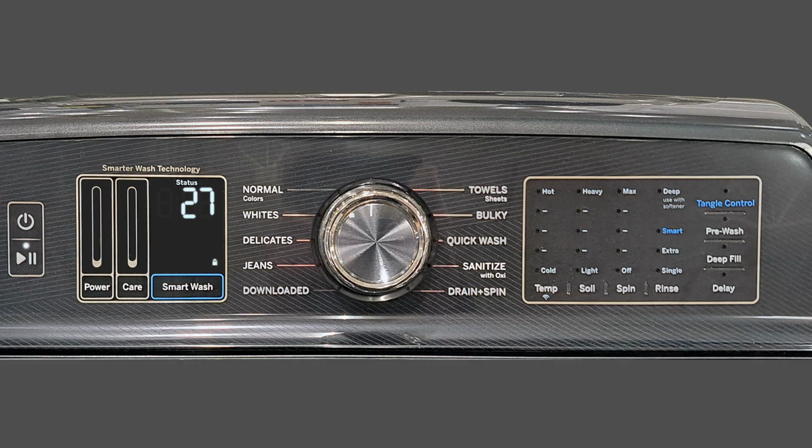We have numbers 27 and 29. 27 is a water level error and 29 is a suds error. Both of these can happen if you have low water pressure coming to your unit. So if you have 27, make sure you take the water lines off the back to ensure that you have good water pressure and that your screens are not clogged. 29 usually is if you're using too much soap. If you're using too much soap, a lot of suds can build up inside your washing machine, tricking the system and throwing one of these error codes. So ensure that you're using the proper amount of soap and HE detergent as well.